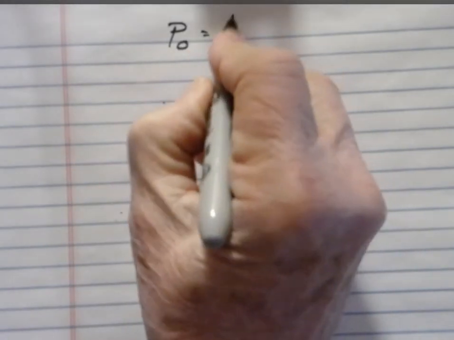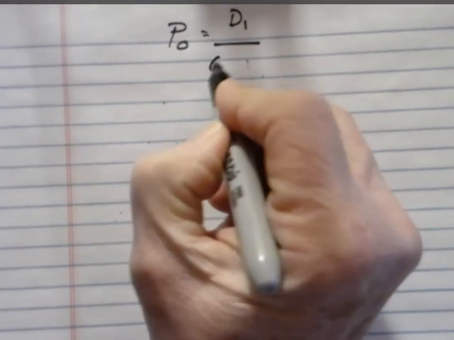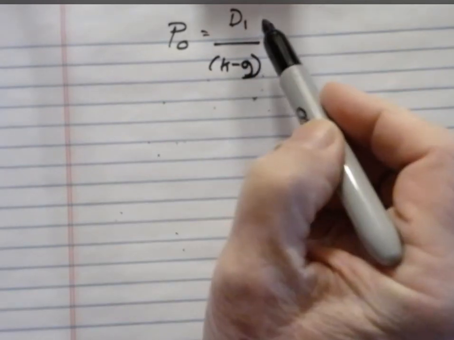price of a stock. And the current price of the stock was based upon D sub 1, that's our dividends, divided by K minus G. Now, D sub 1 was the so-called expected dividend for the next time frame.